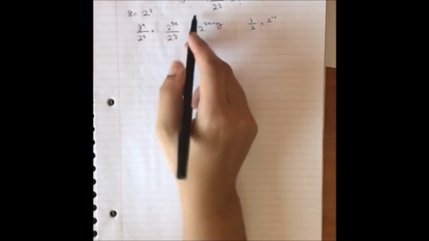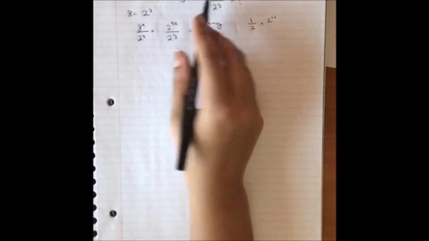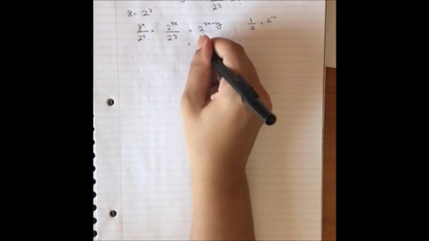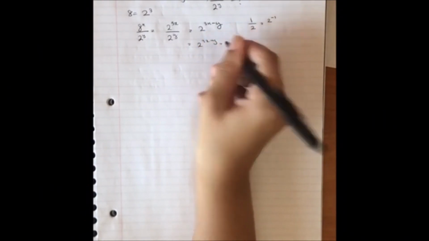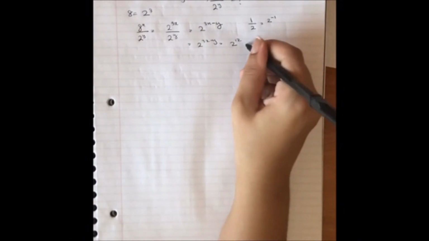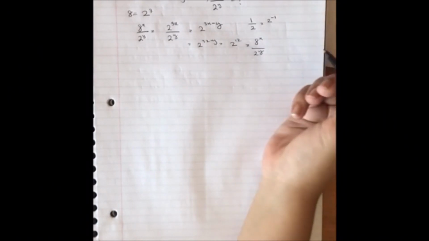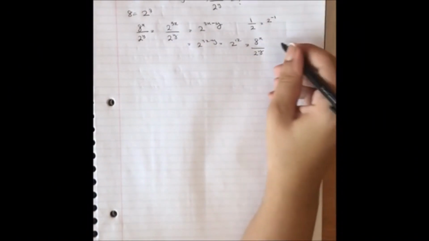So now, we look at this other equation that we were given, and it tells us that 3x minus y is equal to 12. So this tells us that 2 to the 3x minus y is equal to 2 to the 12th power. And 2 to the 12th power is ultimately equal to 8 to the x over 2 to the y. So that is your answer choice, A. So 14's answer is A.